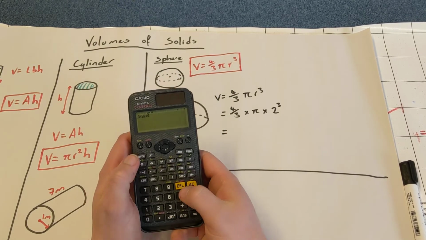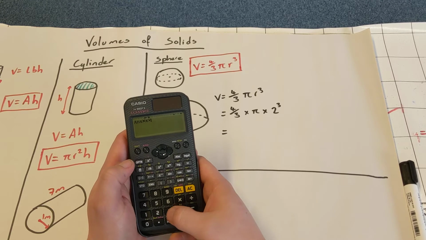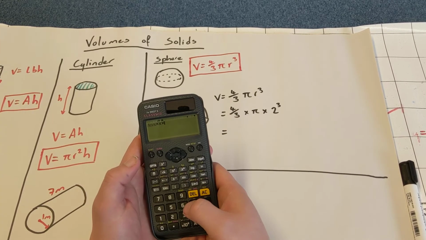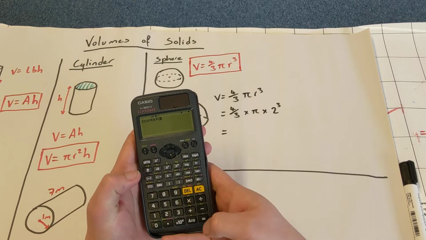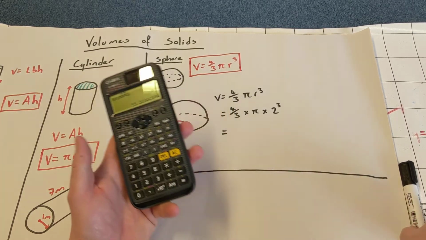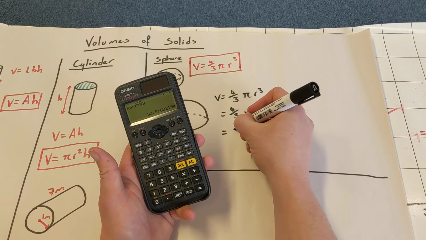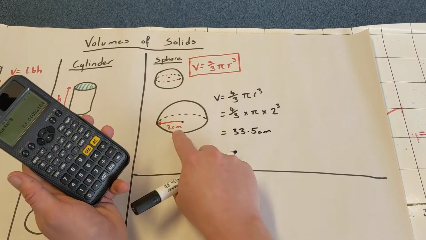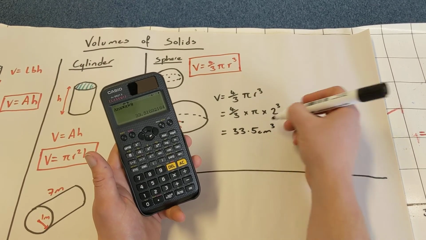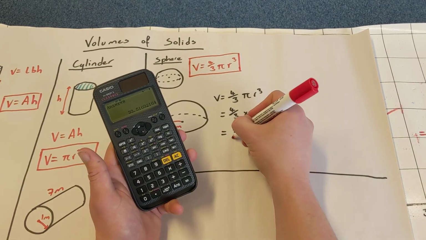And then let's times that by pi and then times it by, well, I know what 2 cubed is. That's 8. 2 times 2 times 2 is 8. And that's going to give us a volume of 33.5 centimeters, because the radius was in centimeters, cubed.